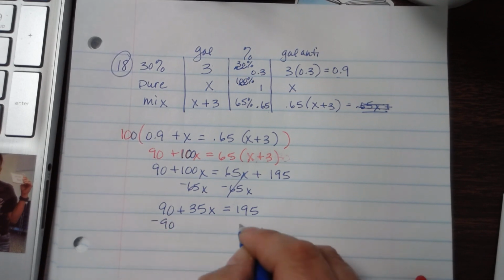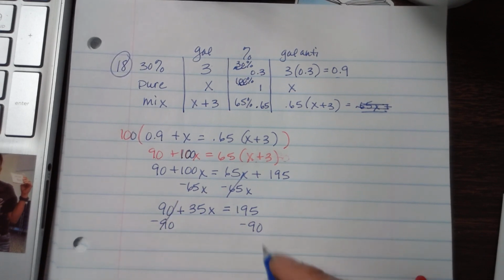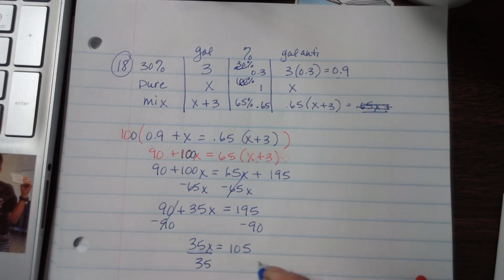Let's subtract the 90, trying to get that x by itself, and that will leave you with 35x is equal to 105. And we'll divide by 35, and x will be equal to 3. Of course, we know we're talking about gallons, so our answer will be 3 gallons.